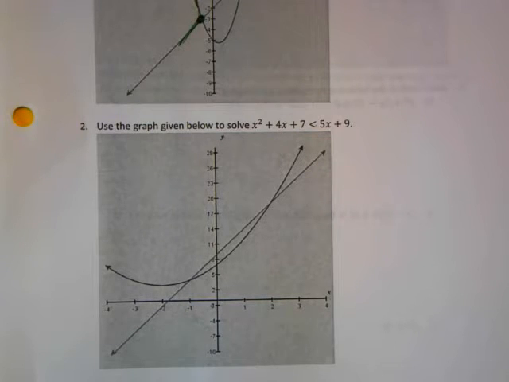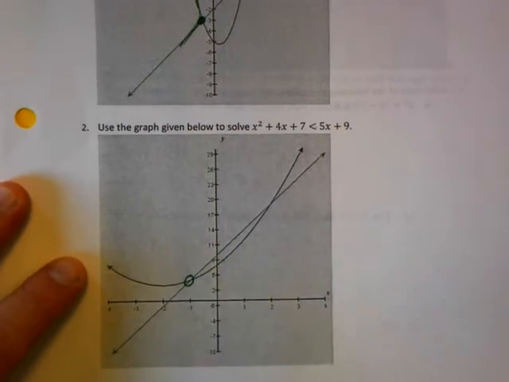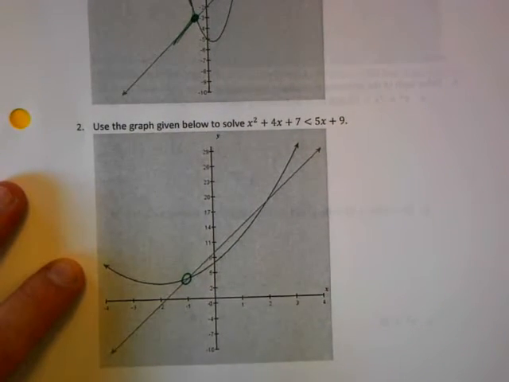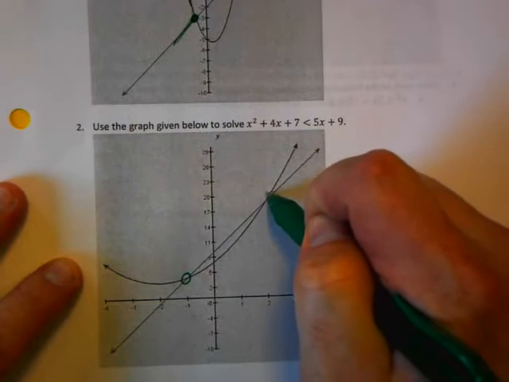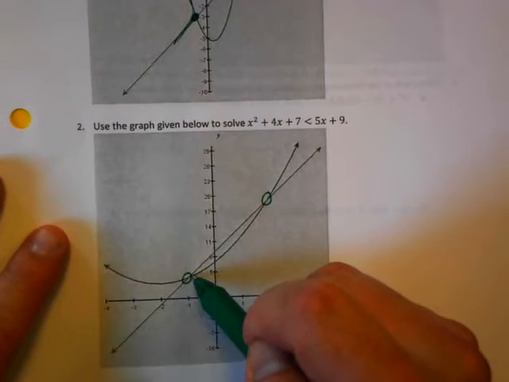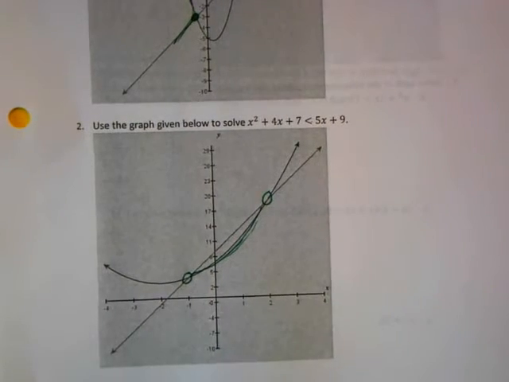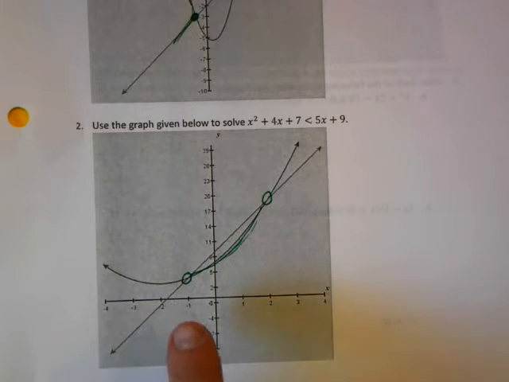Negative 1, 2. It looks like they start right there. This time I'm putting a circle, not a dot. And it looks like they meet again right there. Why did I put circles this time and not dots? There's less than, there's no equal to. And this time it looks like the parabola is lower in between. So how am I going to write that? How do I write x is in between -1 and +2?